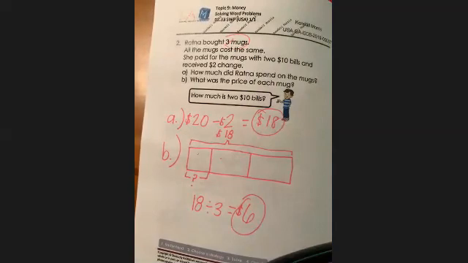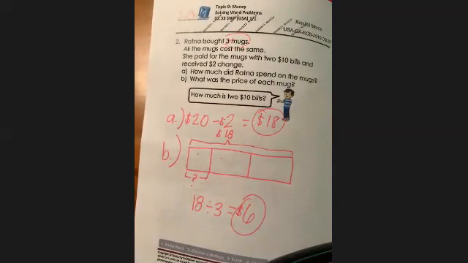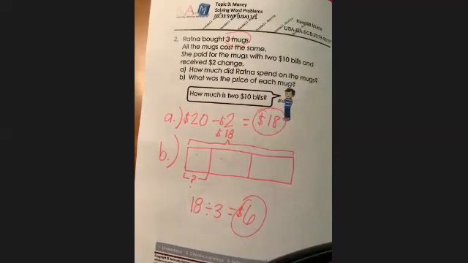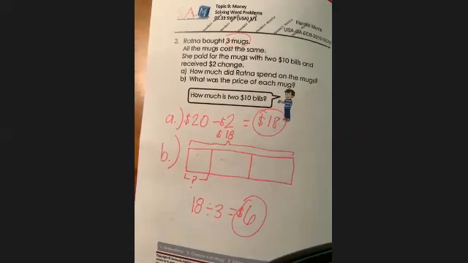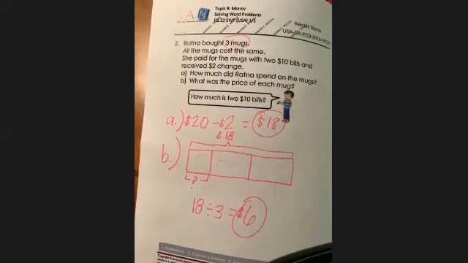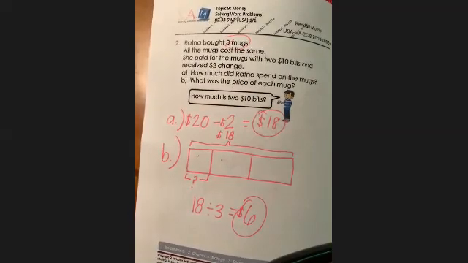I'm gonna take off my charger because it's already on 100%. Done, Shanika? Shanika, are you done?